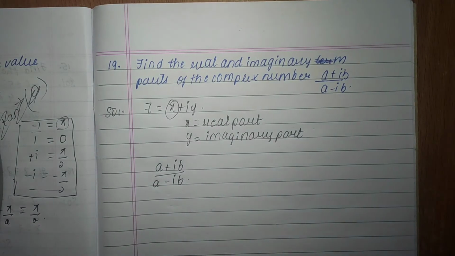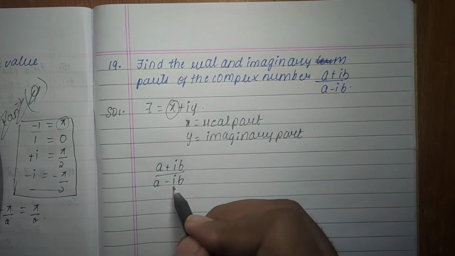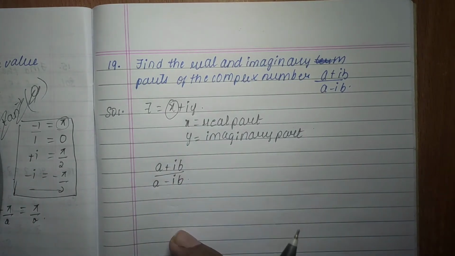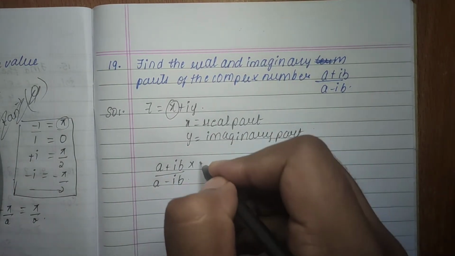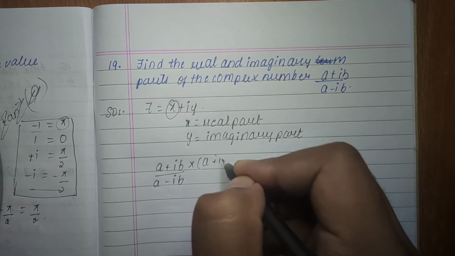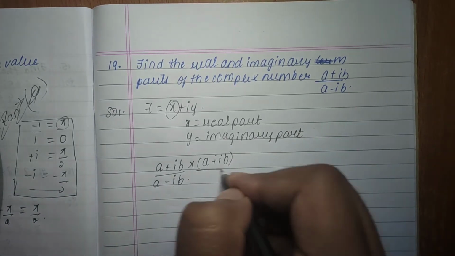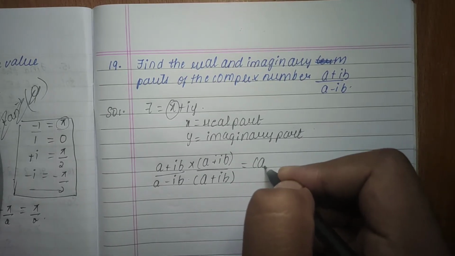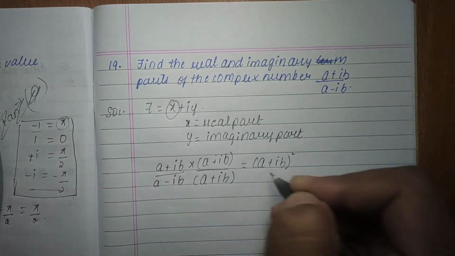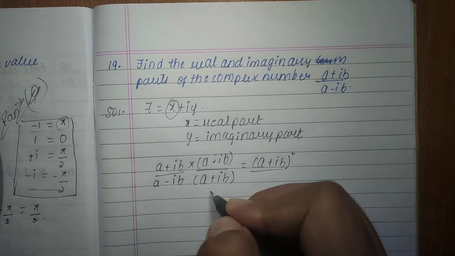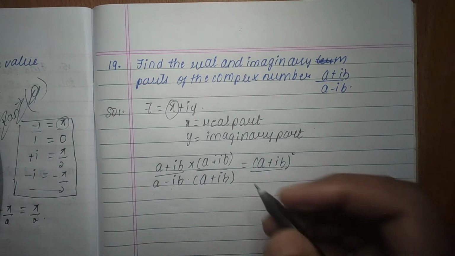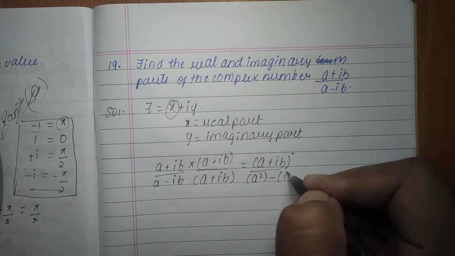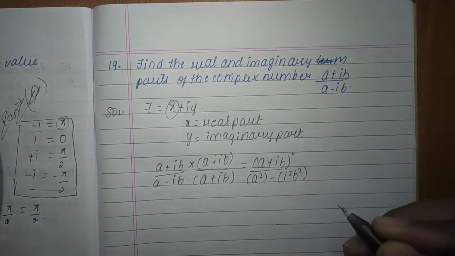As discussed in the previous sum, we should eliminate the imaginary part in the denominator by rationalizing with the conjugate terms. A plus ib by a plus ib, which is a plus ib whole square by a minus ib into a plus ib, which is in the formula of a square minus b square, a square minus i square b square.